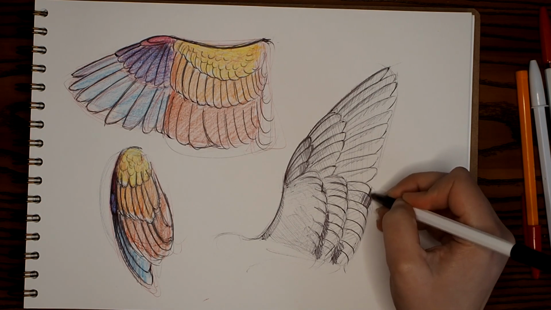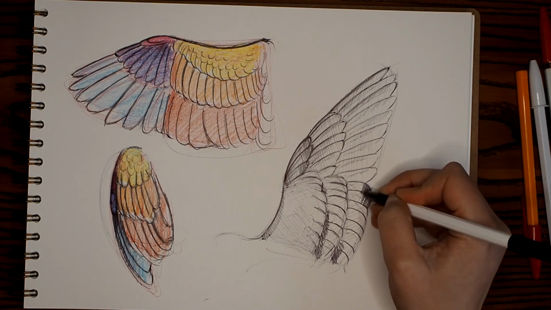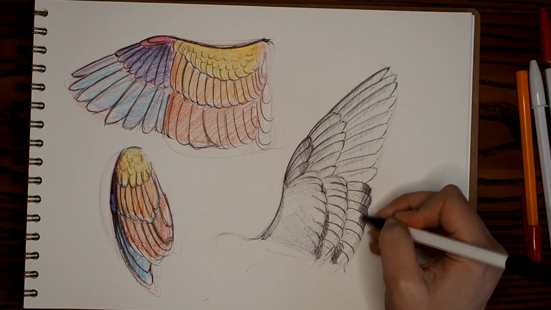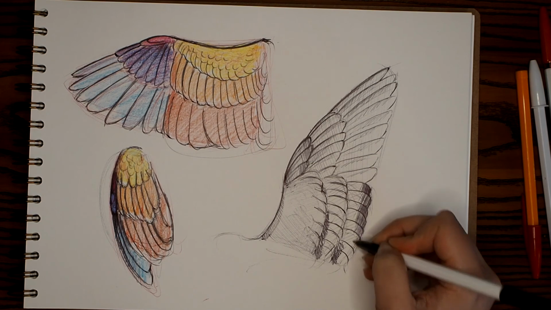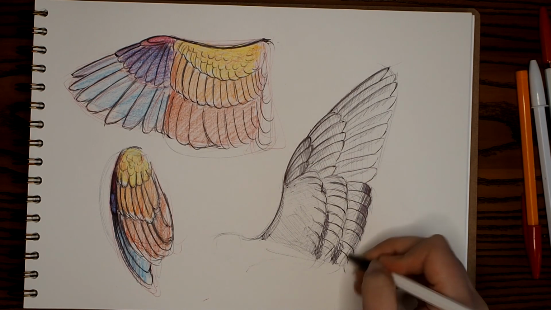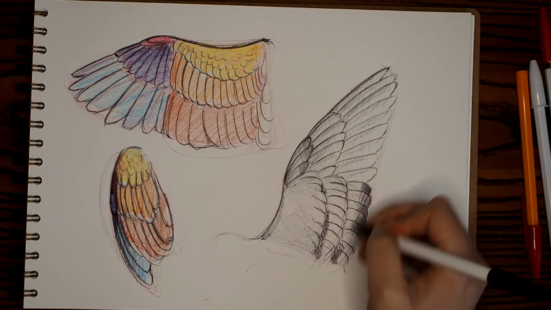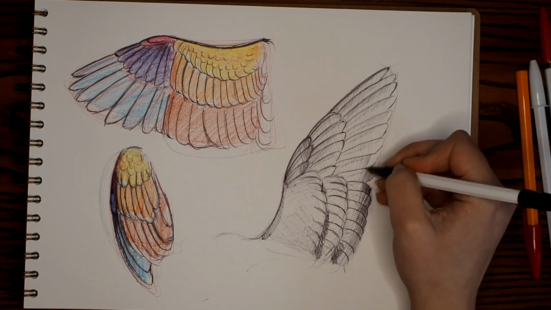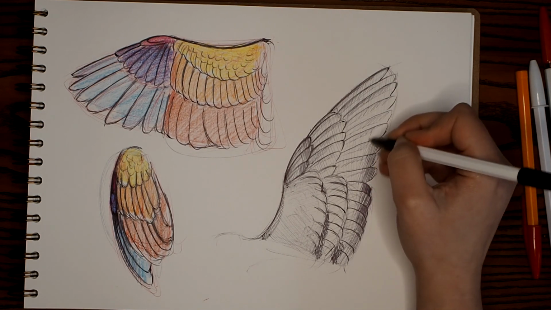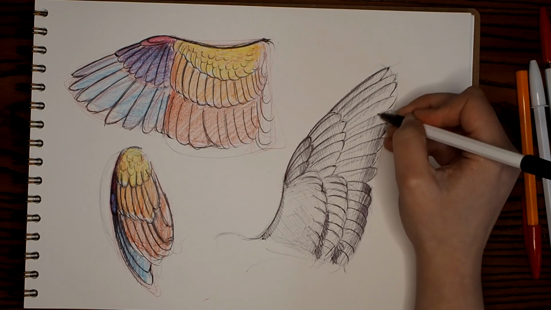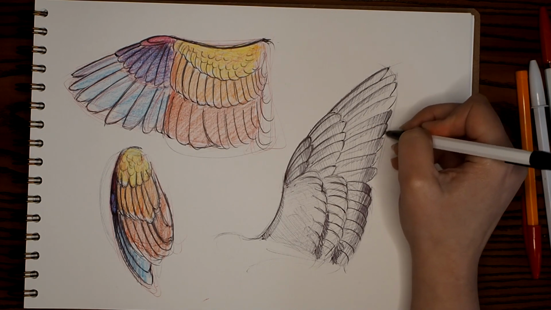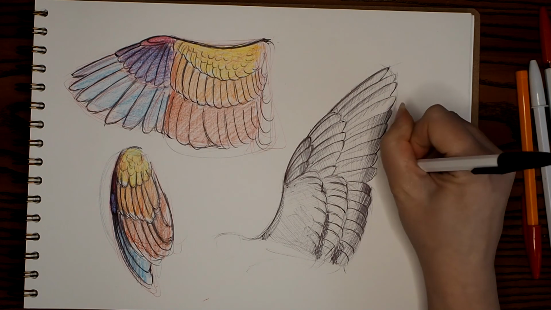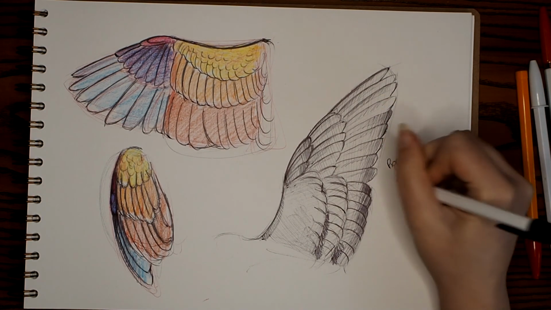And fade from black. Cool. So that's your very basic pigeon high-speed wing.